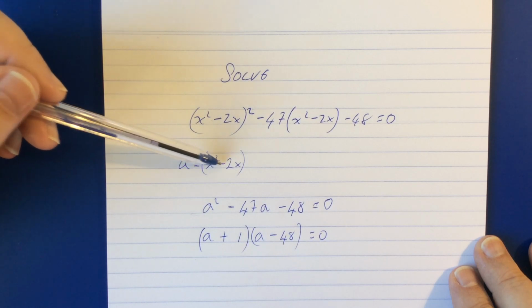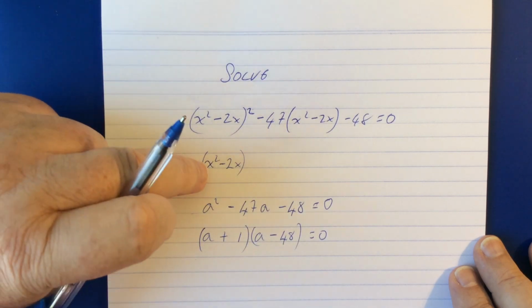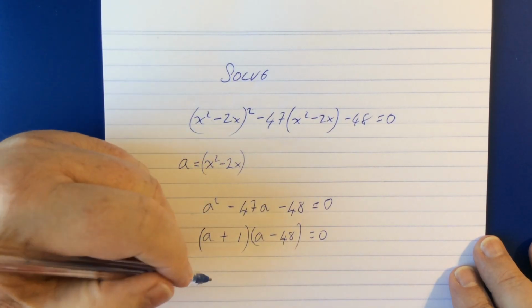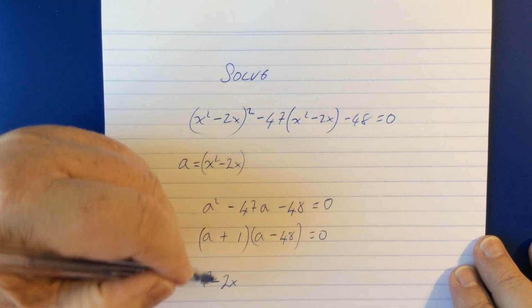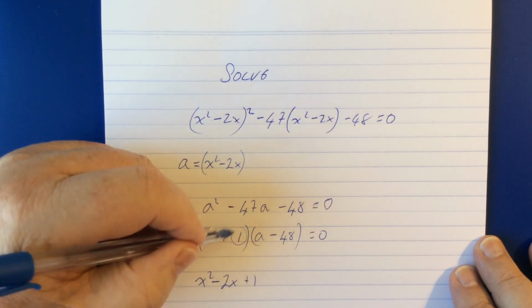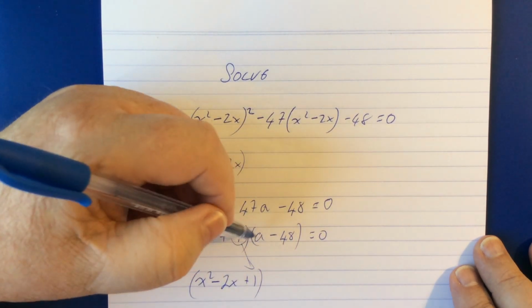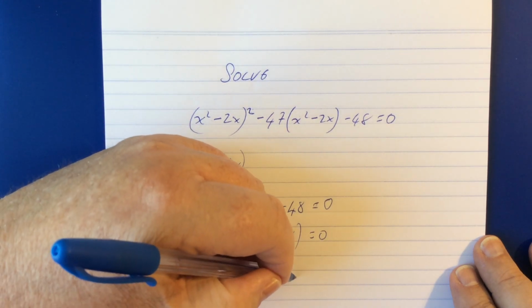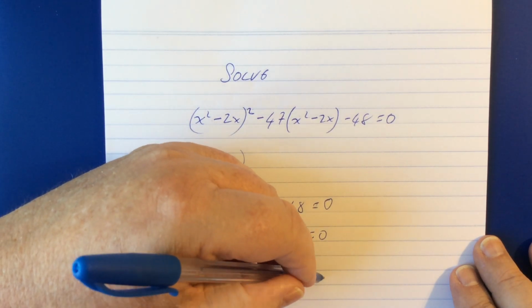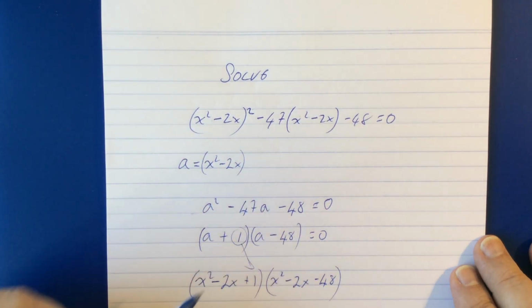But remember that a is not mentioned up here. A is in fact x squared minus 2x. So what we're going to do now is put this back in instead of a. So what we get is x squared minus 2x plus 1, that 1 comes from there, and x squared minus 2x minus 48. You can see where the negative 48 comes from, hopefully.